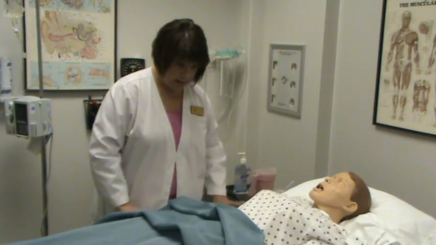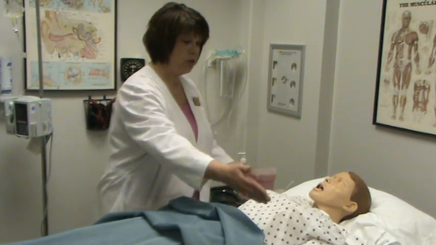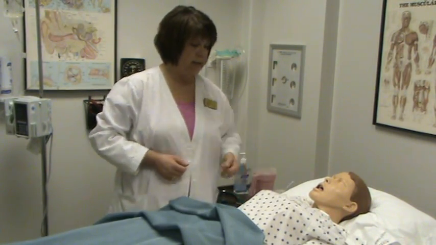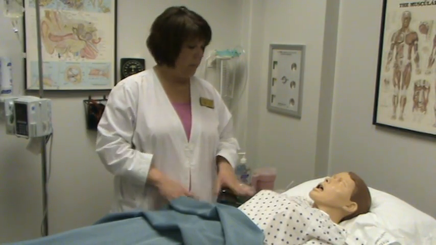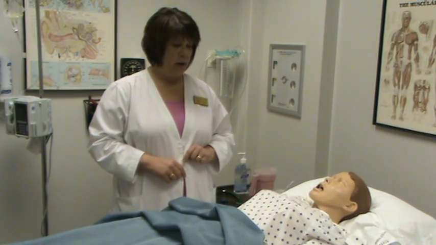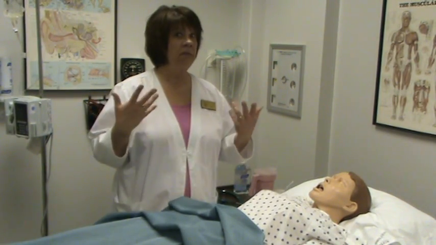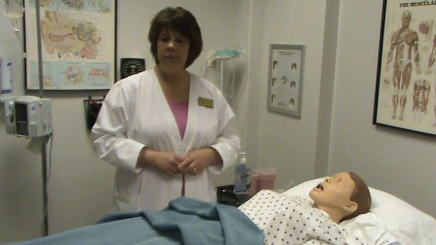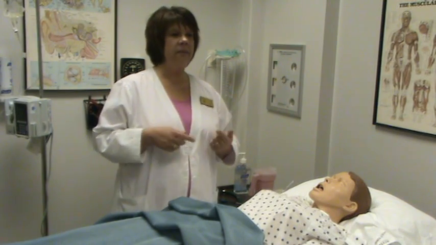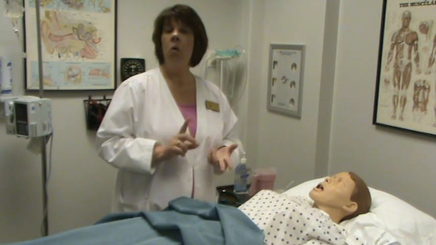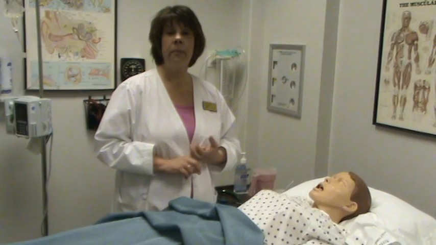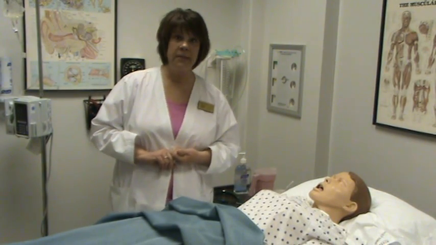I'll get his bed back down into a normal position. I'll make sure his side rails are up. He has his call light, he's comfortable, make sure he doesn't need anything more, and I go immediately and chart my findings. I'm not going to wait because I'll forget. So make sure you go and chart your findings right away, report anything significant to either the RN in charge, or you can go ahead and call the physician yourself and let him know. And that's it for physical assessment.